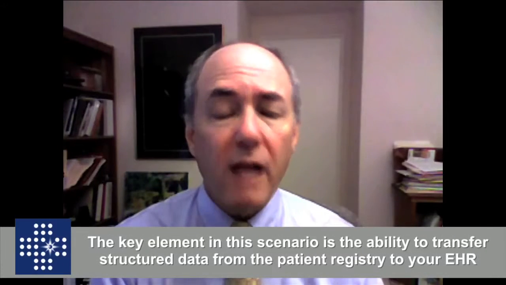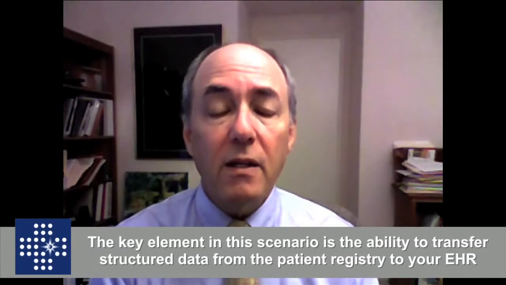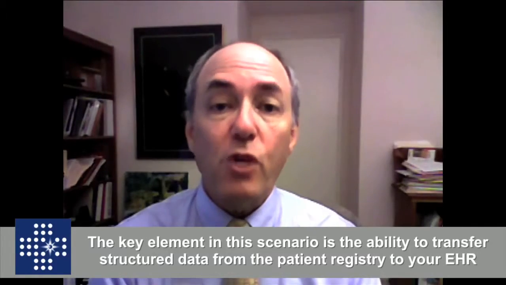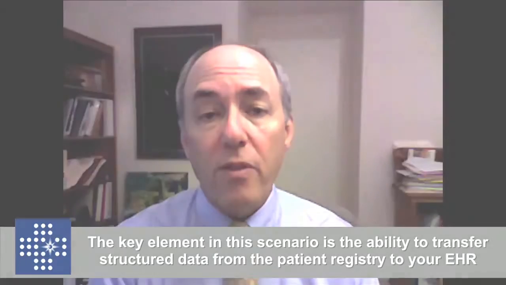as you see patients. The key element of connecting those two is the ability for that registry function as a, quote, bolt-on to the EHR in the process of what you deploy. The key element is being able to transfer structured data back and forth. Often it's an add-on, and if it's done through the vendor of the EHR, often it's expensive, slow, and difficult.